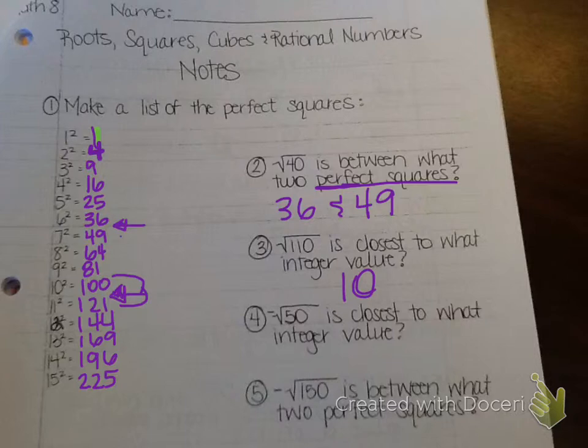Negative square root of 50 is closest to what integer value? So we're going to look at the square root of 50 is closest to 49. But because it's negative, we're going to say what for our answer? Negative 7.